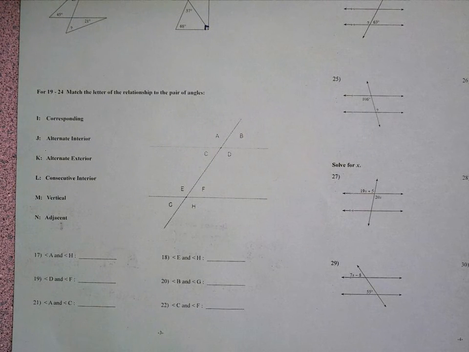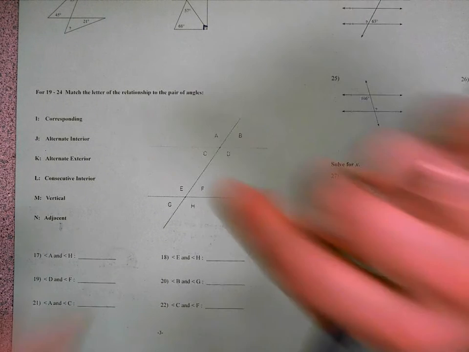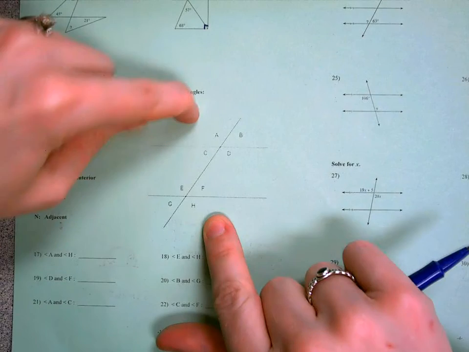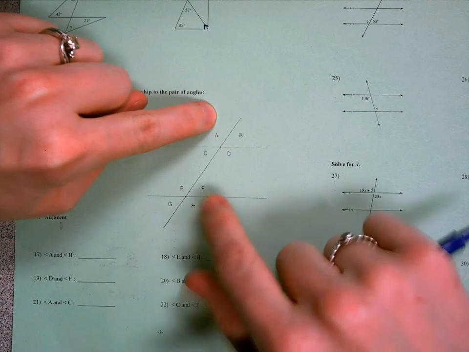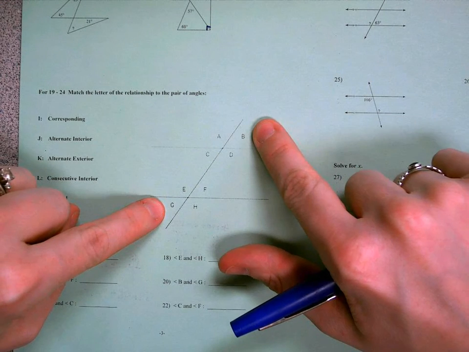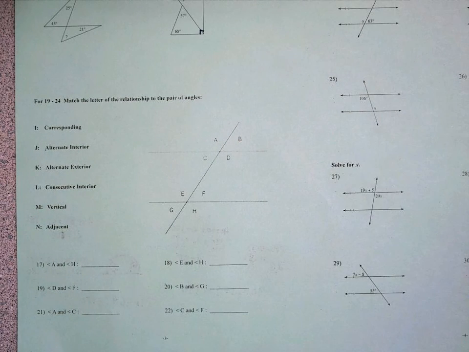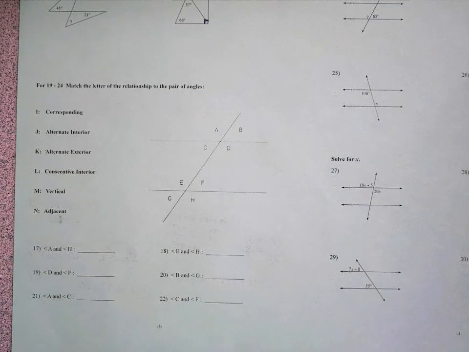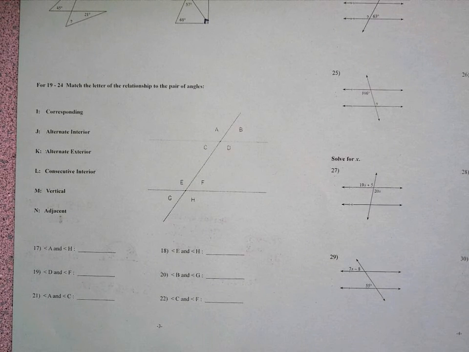Okay, alternate exterior. Alternate exterior means opposite on the outside. So opposite sides and outside the parallel lines would be A and H, or B and G. Okay, opposite and outside. Alternate exterior angles are always equal to each other. Okay, if angle B is 32 degrees, then angle G has to be 32 degrees as well.